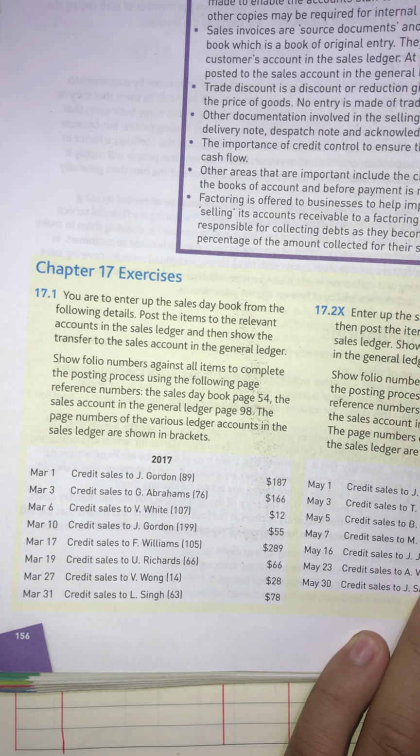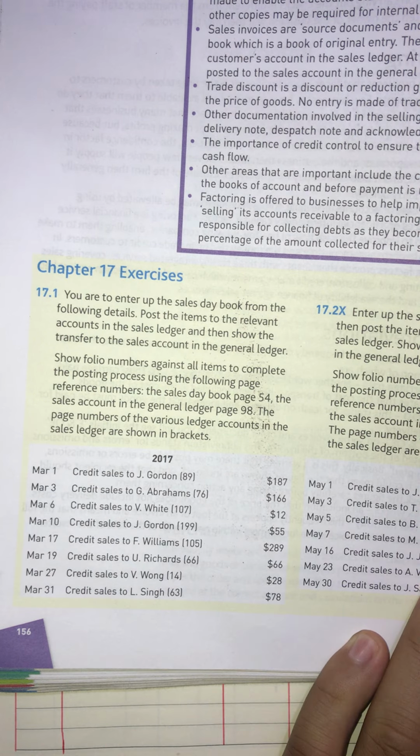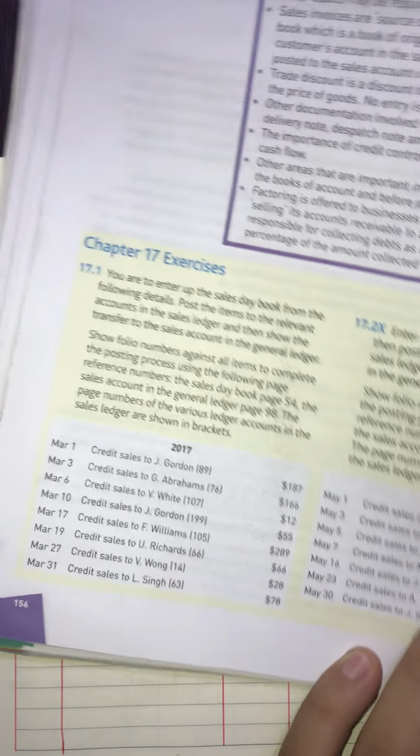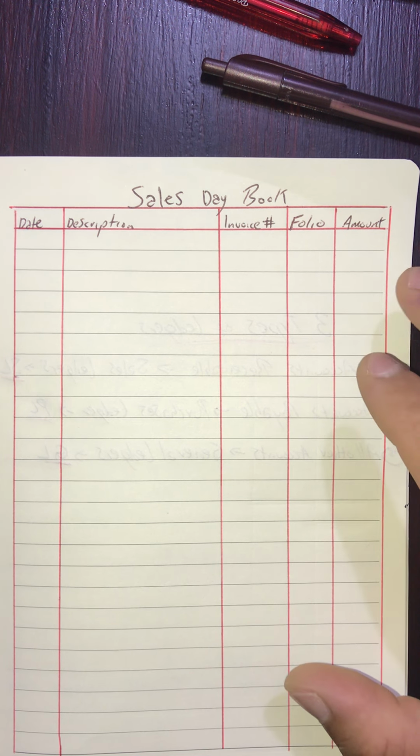So that means that because all the transactions are credit sales, we will be using the sales day book, because we are selling on credit. So this is the layout. This is the table for the sales day book, also known as sales journal.